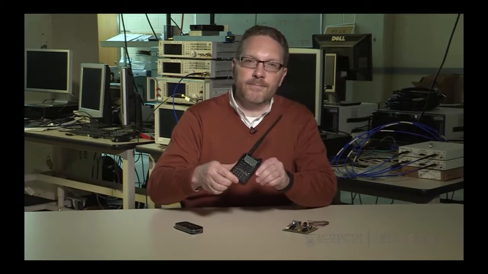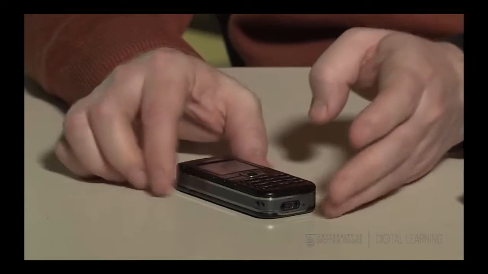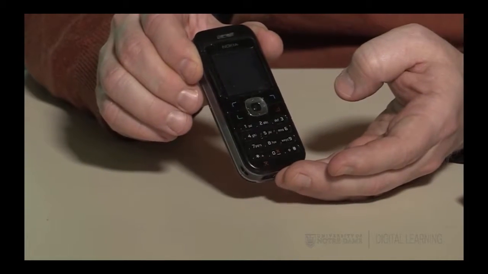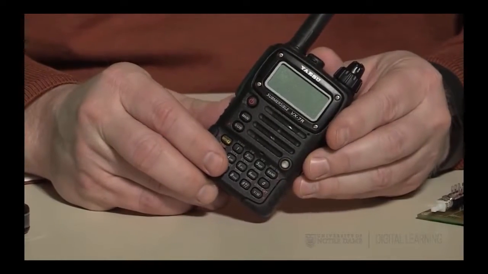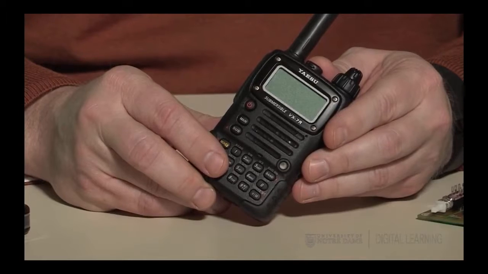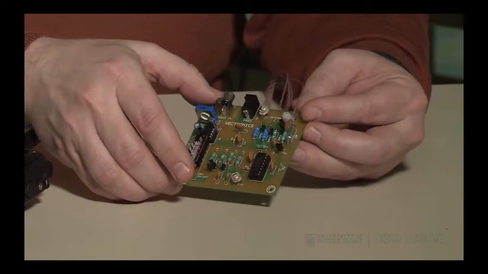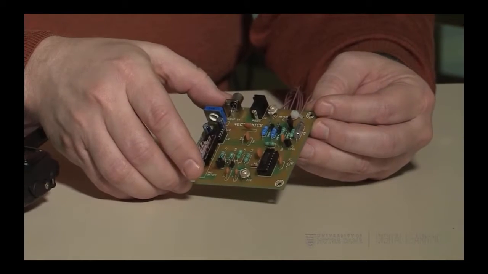For this discussion, we want to talk about three different wireless devices: a cellular phone, an amateur radio, and an AM transmitter kit. The cellular phone is a digital radio built out of integrated chips. The amateur radio uses analog transmission and is made of a combination of chips and discrete components. The AM transmitter kit is also an analog transmitter and is made up largely of discrete components.